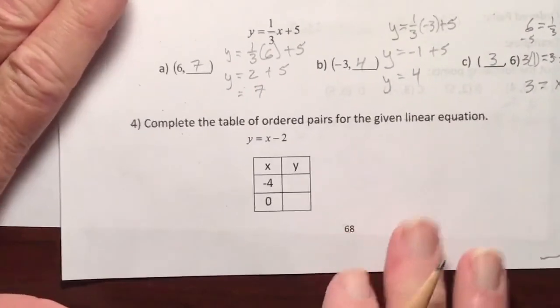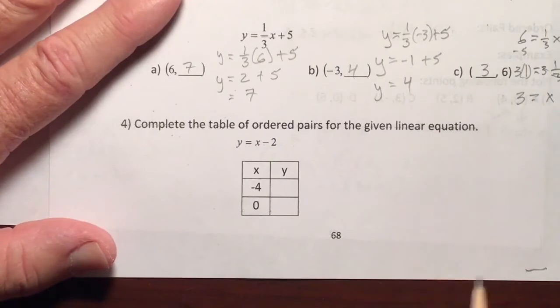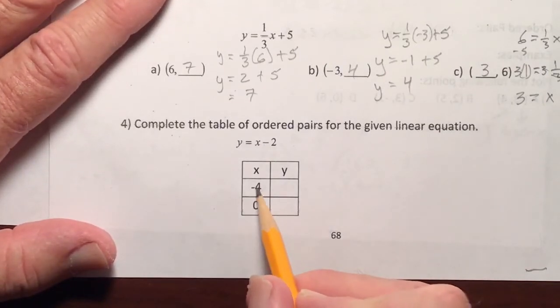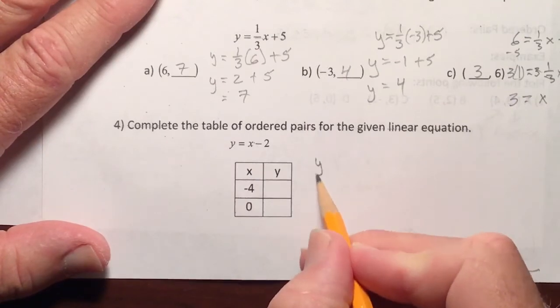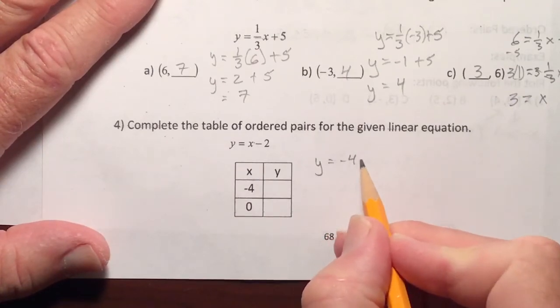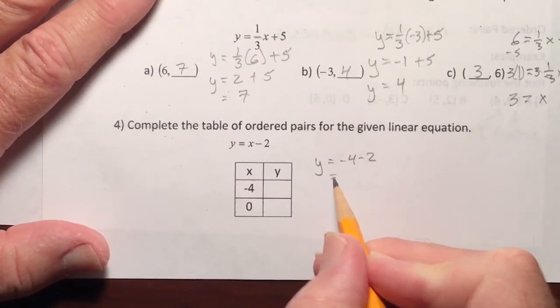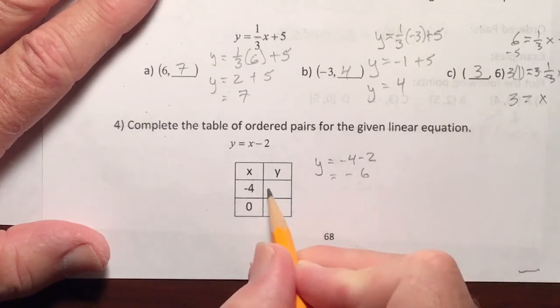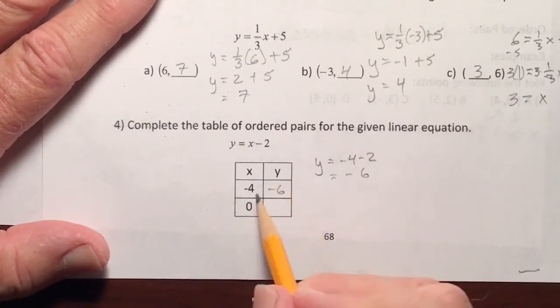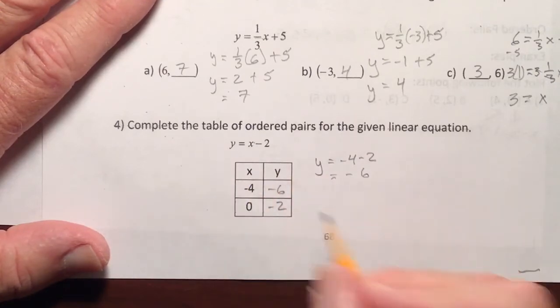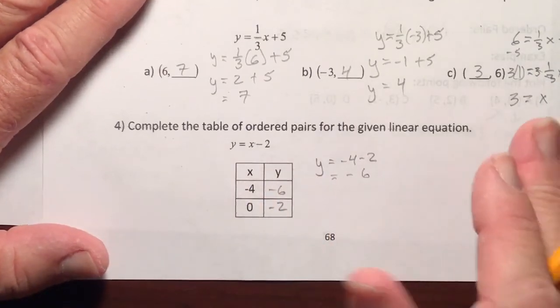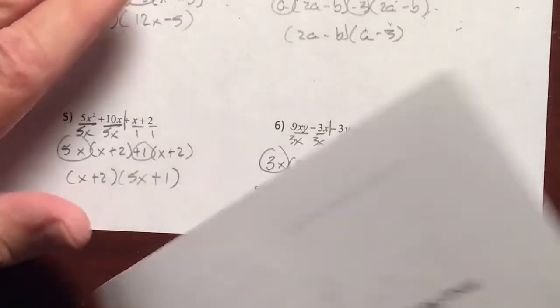Now down here on the bottom, it's the same thing. They're giving you the x. You just plug it in here and find out what y is. So y is equal to negative 4 minus 2. So y is equal to negative 6. Put 0 in for x. Well, that's going to give you negative 2. So a lot of these you can just do in your head real quick.